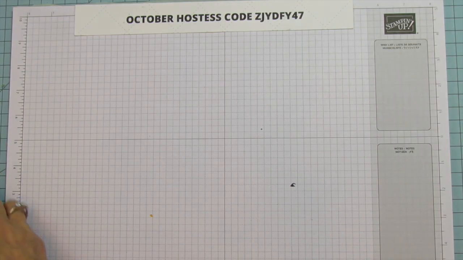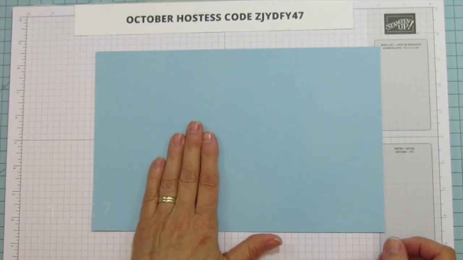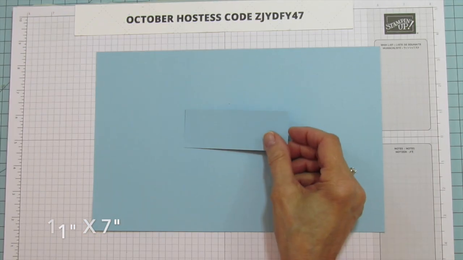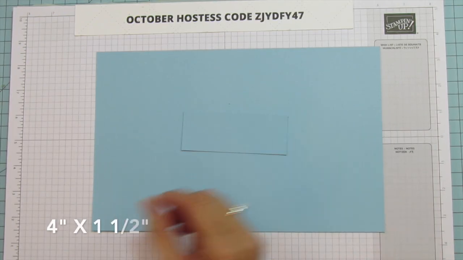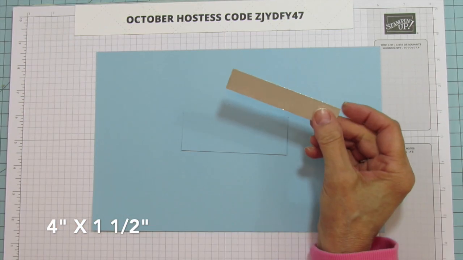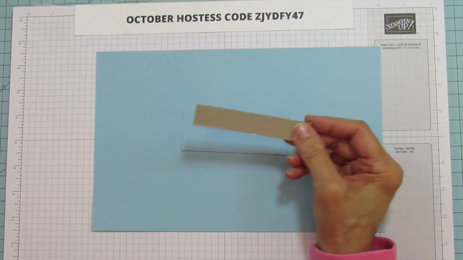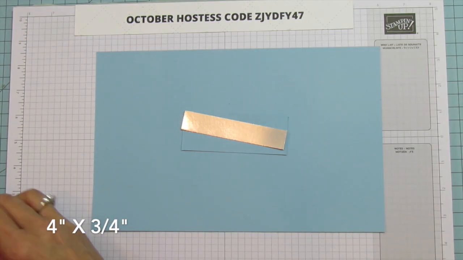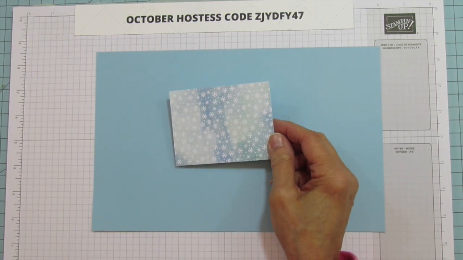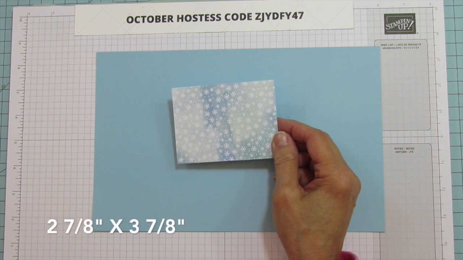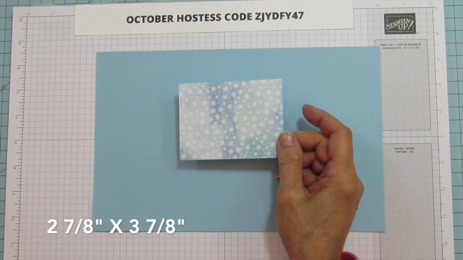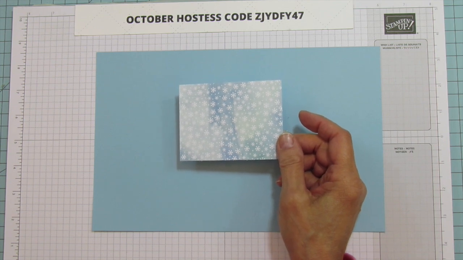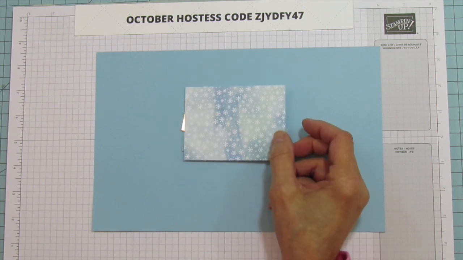Let's get the box going now. This piece is 11 by 7. You're also going to need a piece that is 4 by 1.5. You're going to use the silver metallic paper, and this one's 4 by 3/4. And to mat it, you're going to need a piece 2 7/8 by 3 7/8. You can use just about every pattern in that designer series paper because it's really pretty.